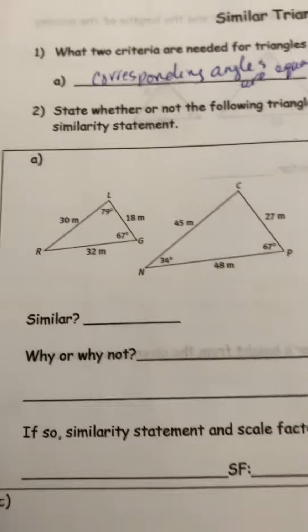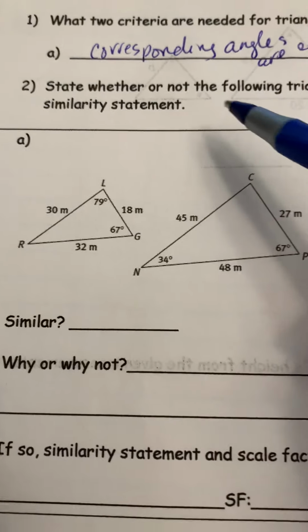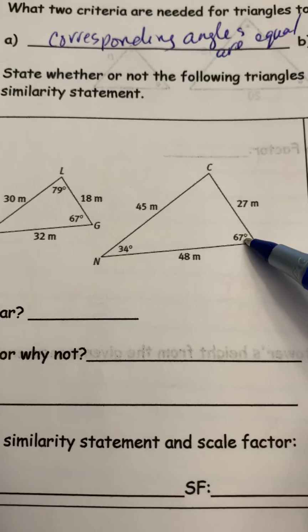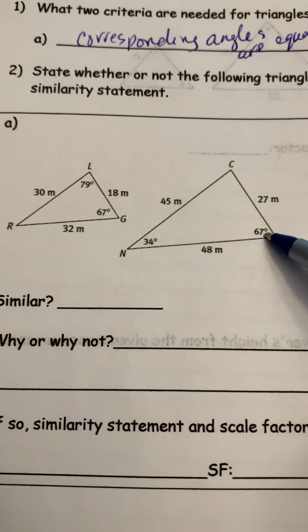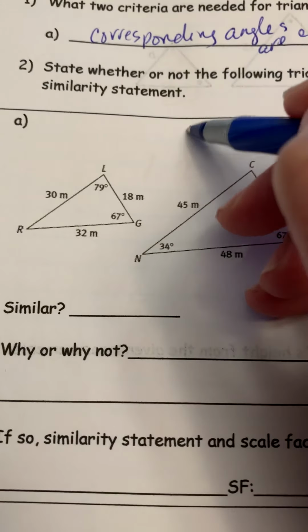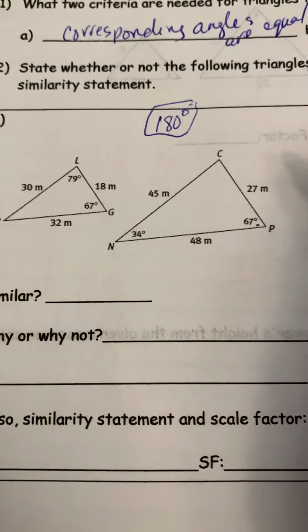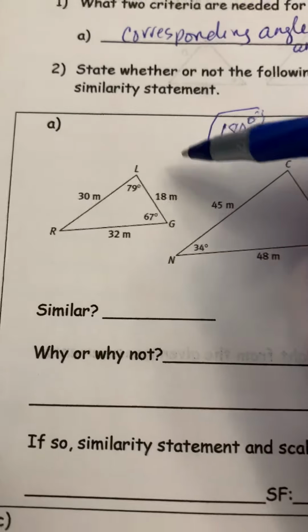Okay, and remember, similar is different than just kind of looking the same, okay? So when you first glance at this, you only see one angle that's the same. So we have to go back and remember what we learned yesterday, which was the interior angle sum. All the angles inside of a triangle have to add up to 180. Okay, so let's do this one.